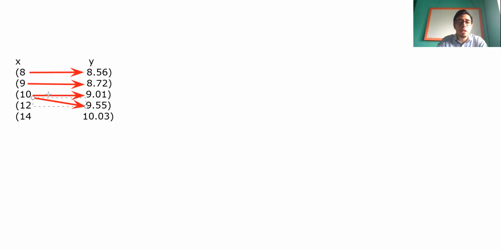And maybe on another day, a special day, it could cost $10.03. Is this going to be a function? No, right? Because I'm relating one value of X with more than one value of Y. So this is not going to be a function.